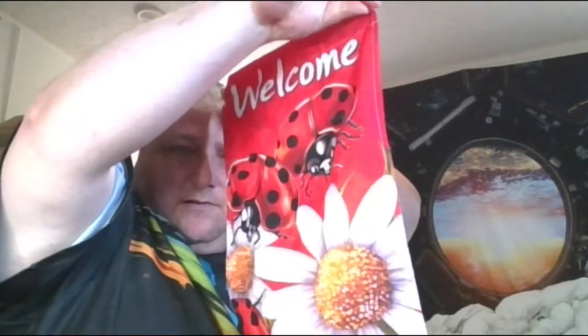See how it says welcome and it says welcome? That's because it's double sided. There's two layers of fabric here. If I can get them to come apart, come on. It's really hard to do sometimes. Basically, there's two pieces of fabric sewn together, and both pieces of fabric are printed.